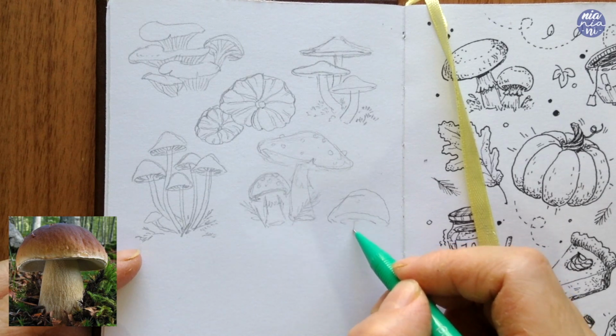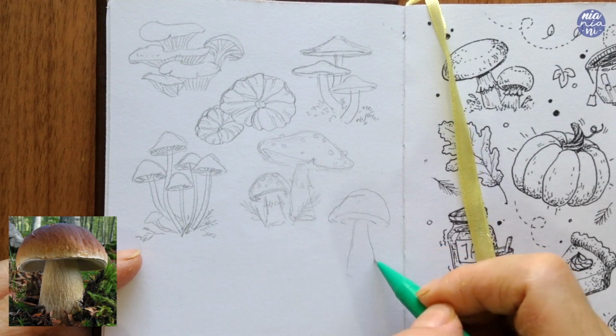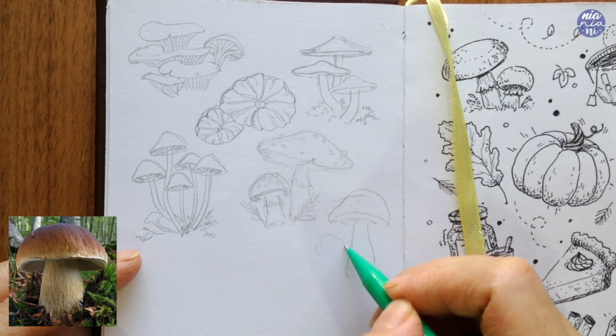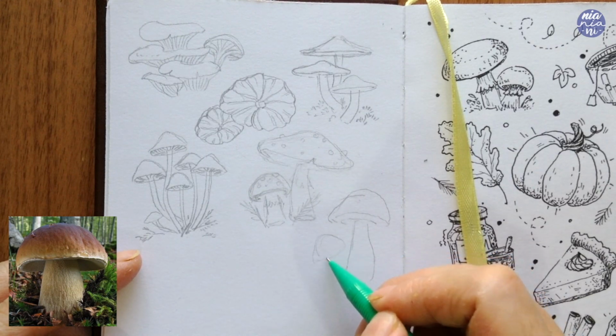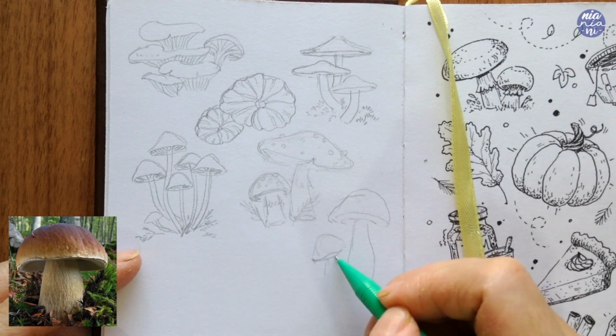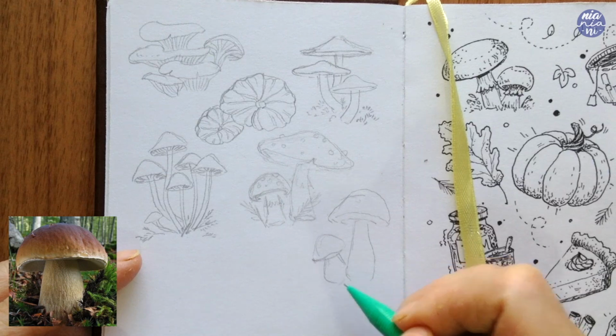Moving on to the sixth mushroom, I think this one is quite well known. I'm going to be drawing out porcini mushrooms. It has a standard looking cap which is fairly thick, with also a very thick stem which is a bit rounder at the bottom and is almost the same size as the cap.